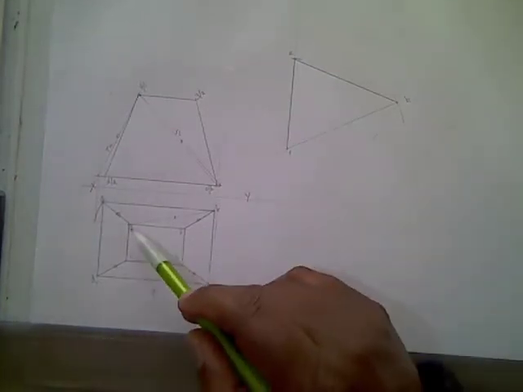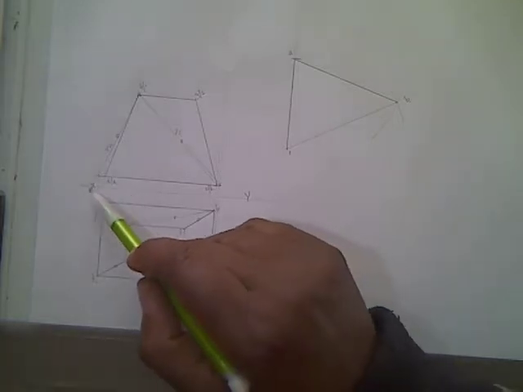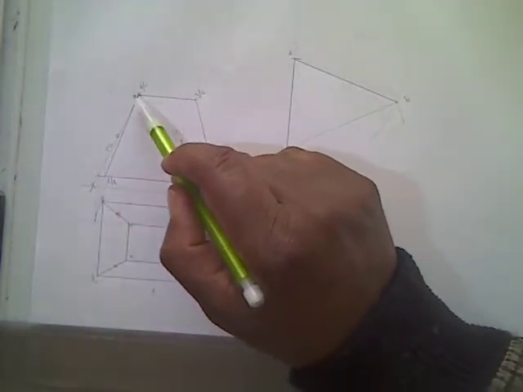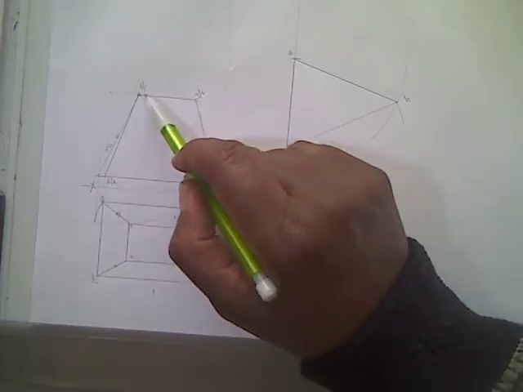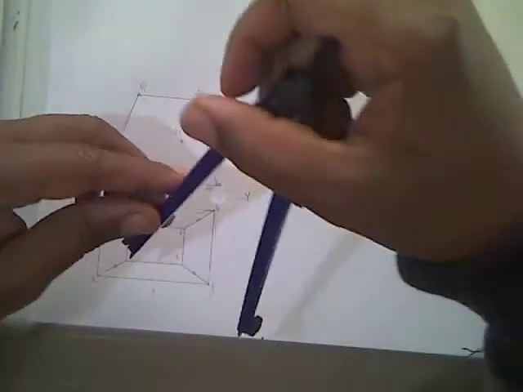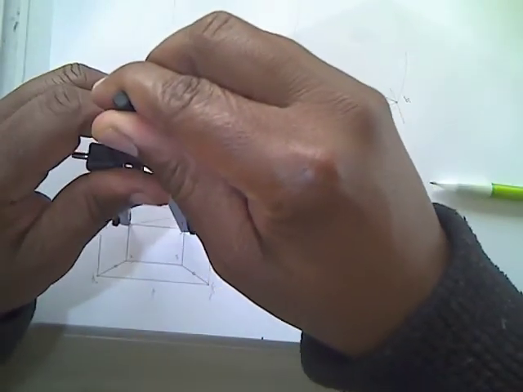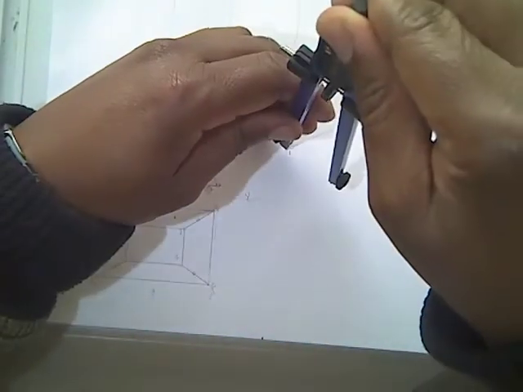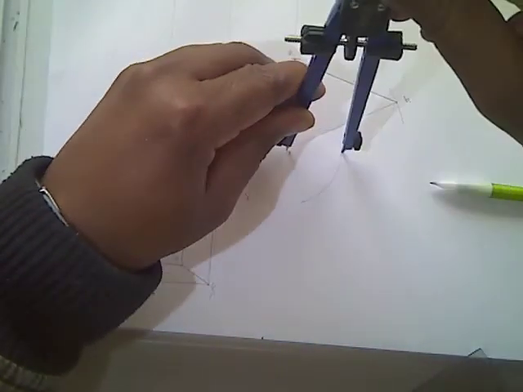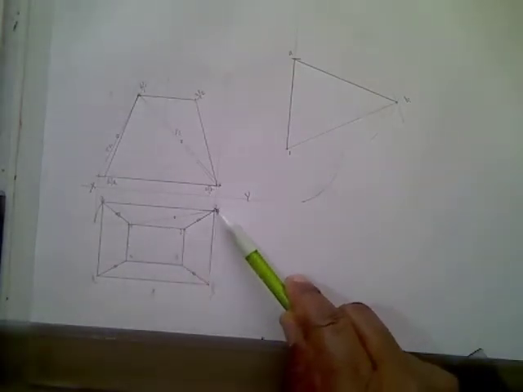Now, from 1 I must move to 2. 1 to 2 is parallel to the ground line. This is the true length. It is parallel to the ground line. That is the true length. 1 to 2 is the true length. From 1 to 2 is here. I'm forming another triangle. 1, 2, B, or 1B2, is a triangle.